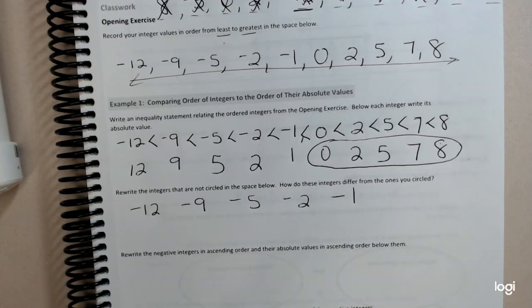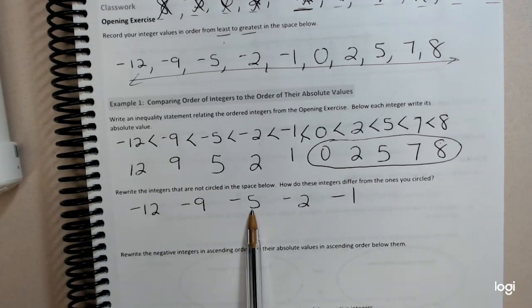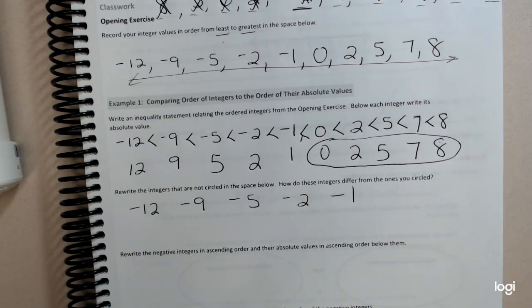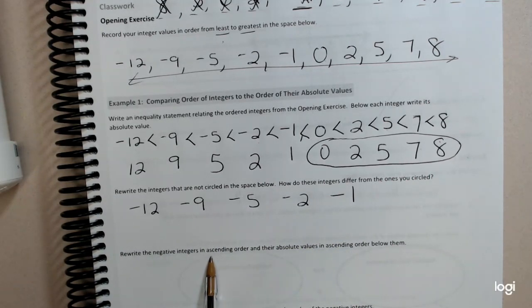Okay, so let's write our negative integers. These are negative, so that's why they are different from our ones on the right side of 0, because those are positive. Now it says we are going to rewrite the negative integers in ascending order and their absolute values in ascending order below them.